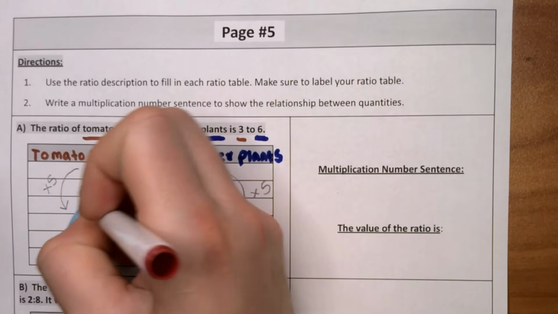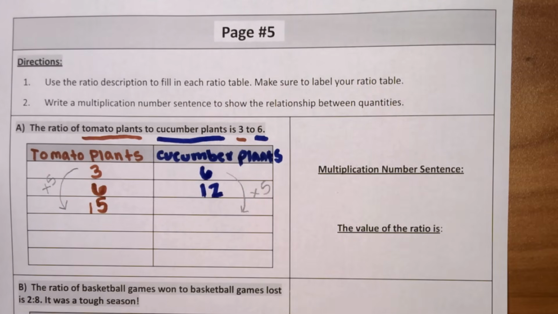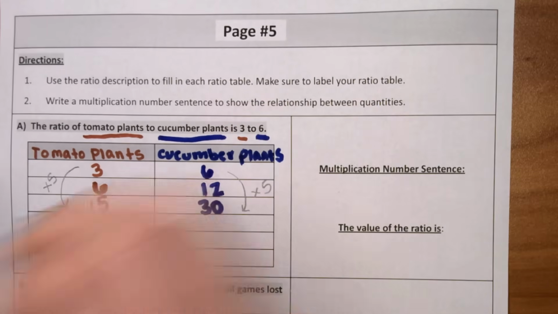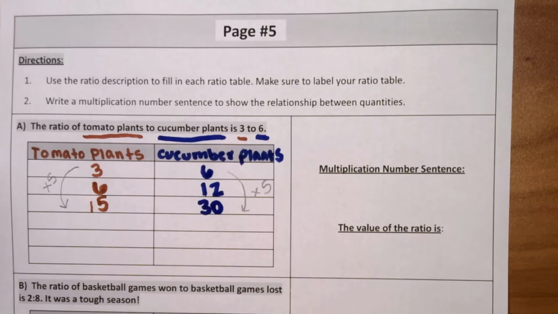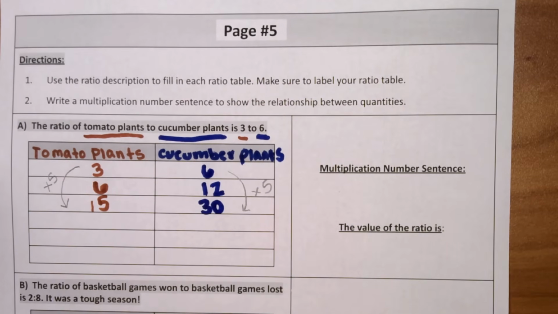3 times 5 is 15. 6 times 5 is 30. Go ahead and fill in the rest of this ratio table on your own, then come back to the video.